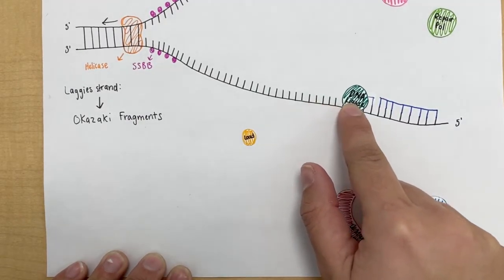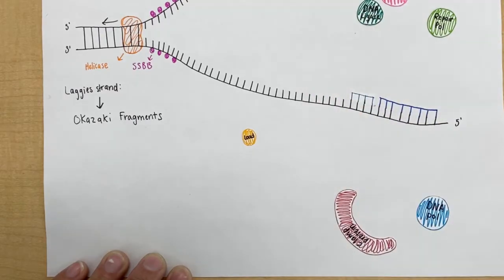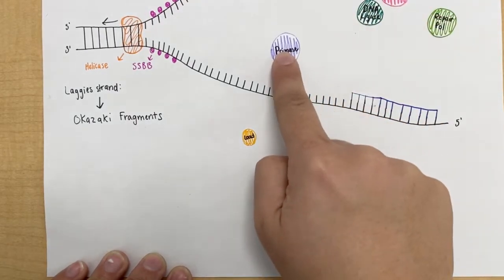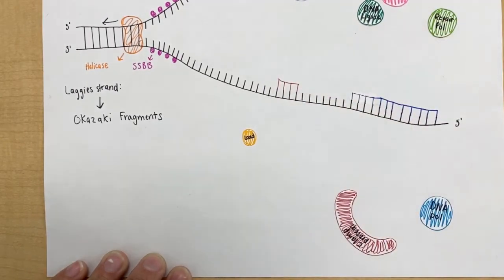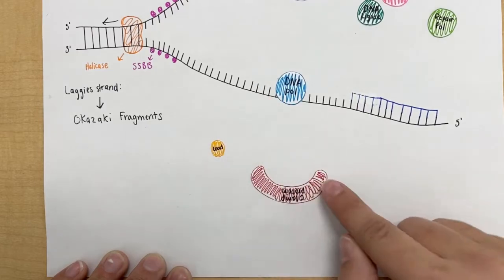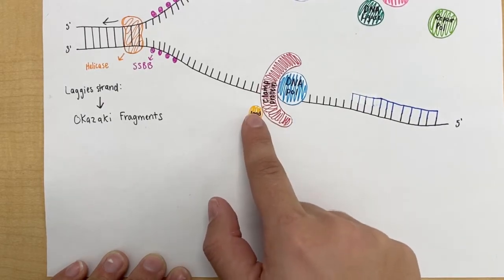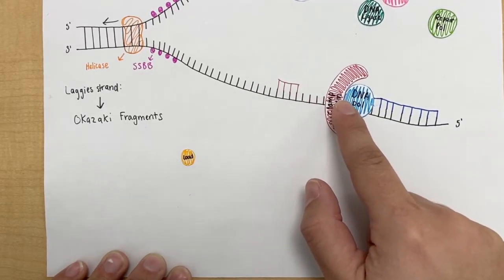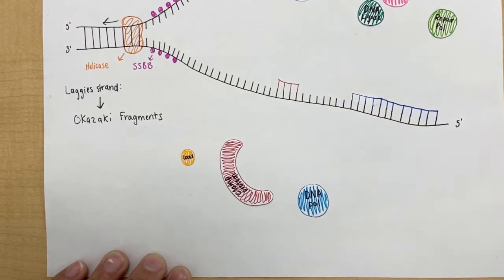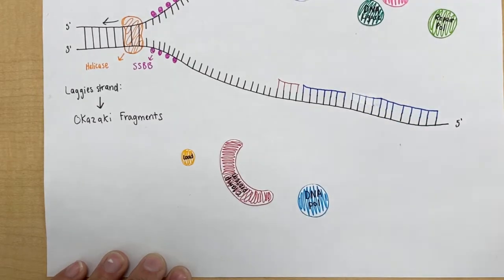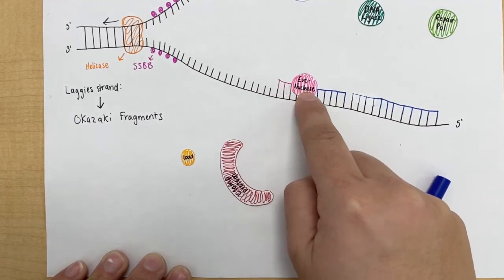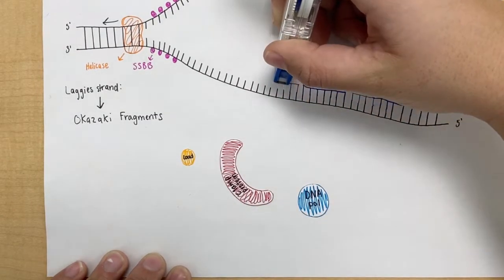Next, DNA ligase bridges the gap between the Okazaki fragments. This process repeats to form the new strand. The primase puts down RNA primer. DNA polymerase finds the template strand along with a clamp protein and the loader. They make a new strand of DNA, or a fragment, and then exonuclease chews up the RNA primer.